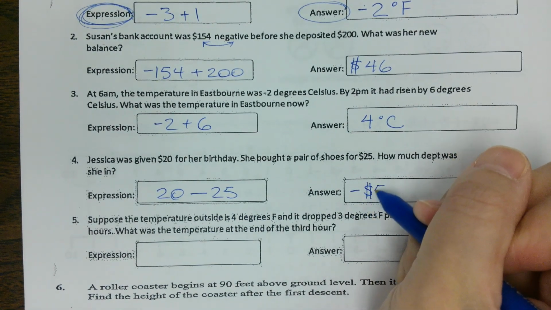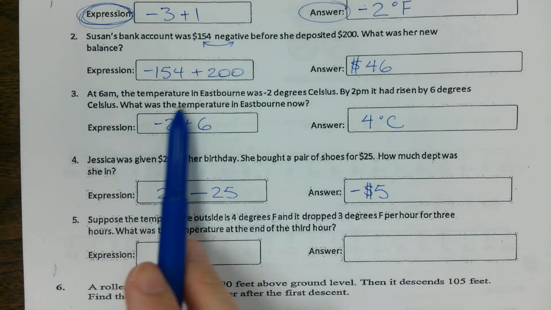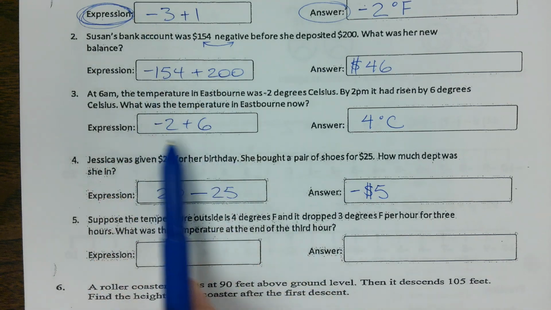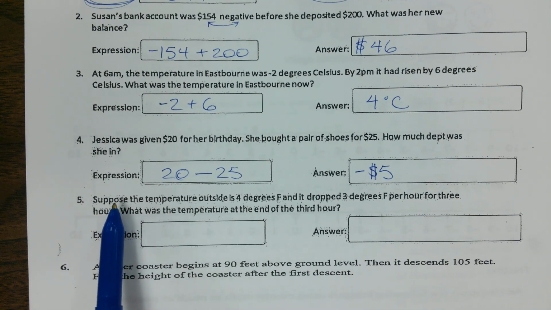Good job, -$5. Okay. Notice in the expression, I don't have any units. You don't need units in expressions. In equations and expressions, you don't need that. It's only the final answer that I need the unit.